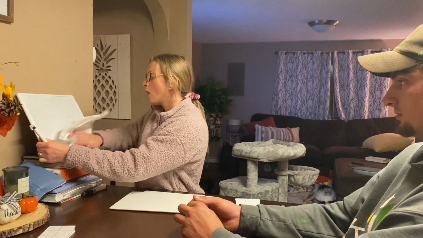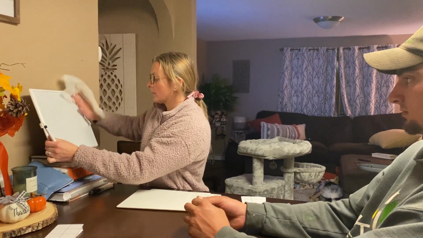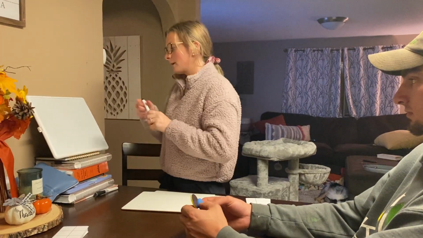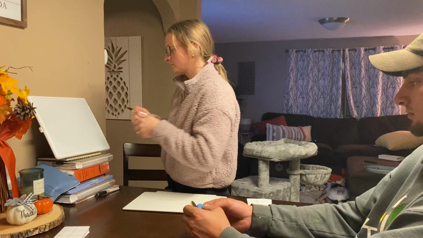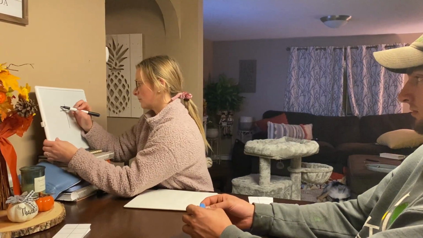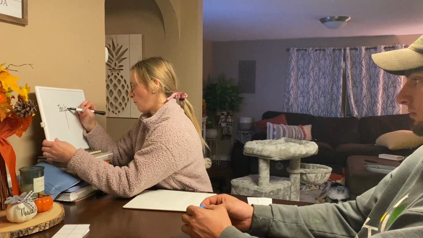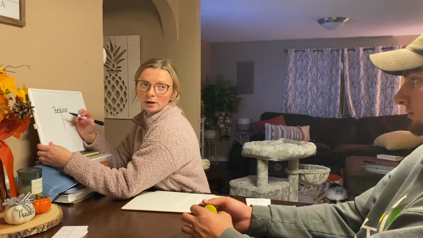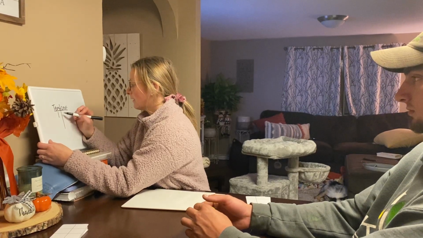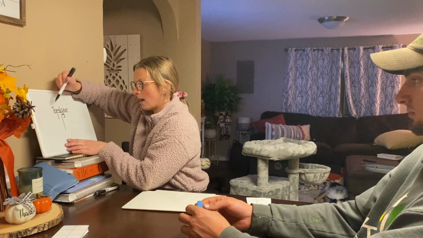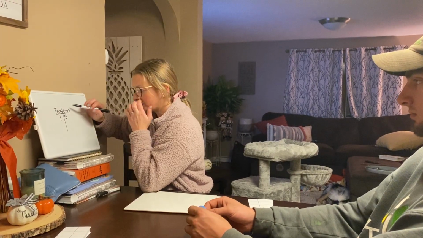So now that we know the number of digits per number, we can move on to tens and ones. Say I put the number 15. The 1 is in the 10 spot and the 5 is in the 1 spot.